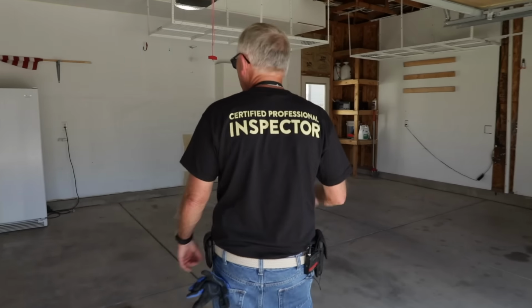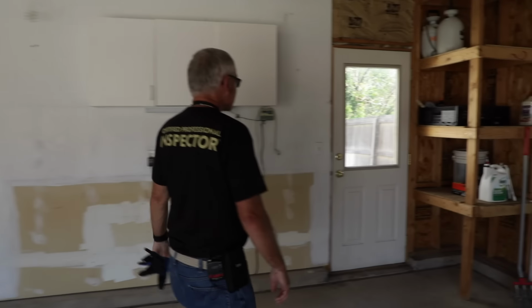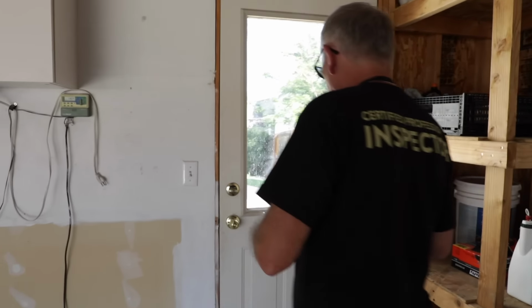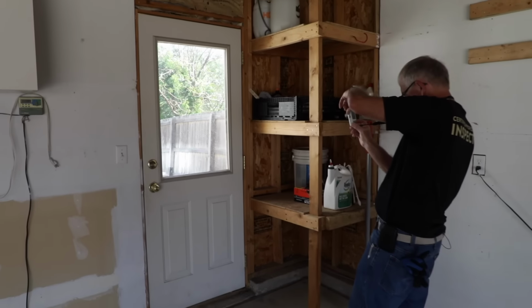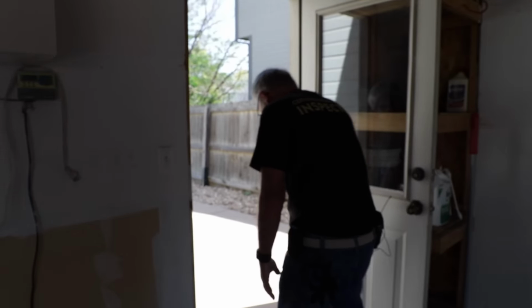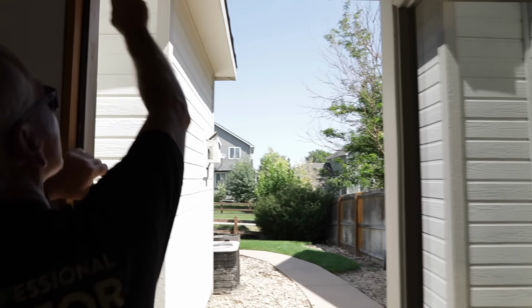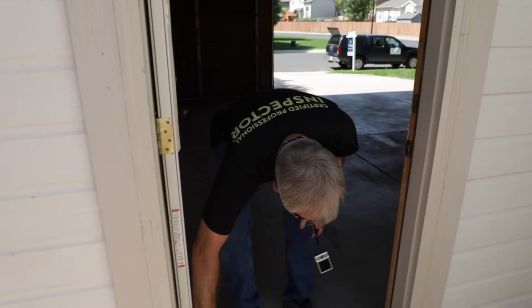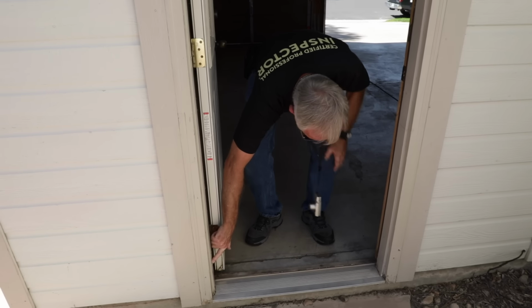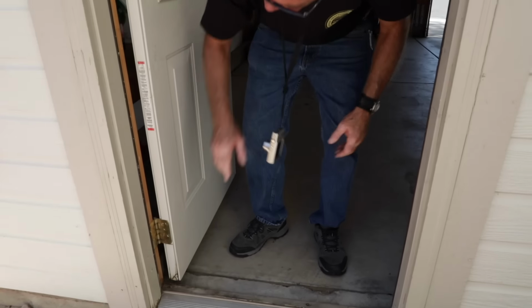We've got one entry door in the back. We have also got our entry door into the house at the firewall. So we'll start with this one right here. I'll get a reference photo. Again, the same routine. Going to be checking the threshold, all the weather stripping. Got a change in weather stripping type up here at the top. Looks like it's been replaced. I do notice we got some underdriven nails here on both sides of the jamb. So I'm going to recommend they get this tightened up.